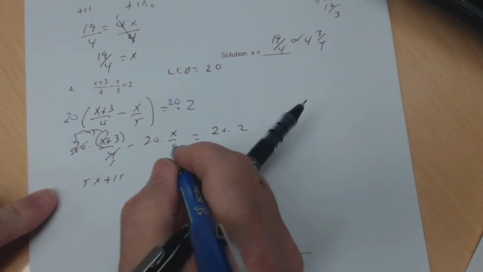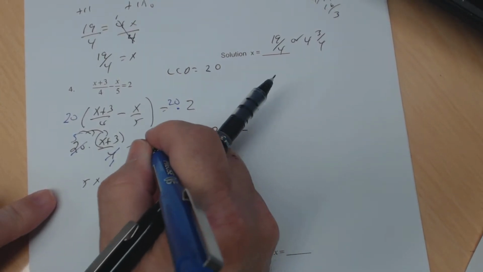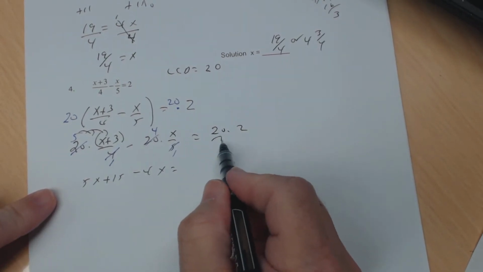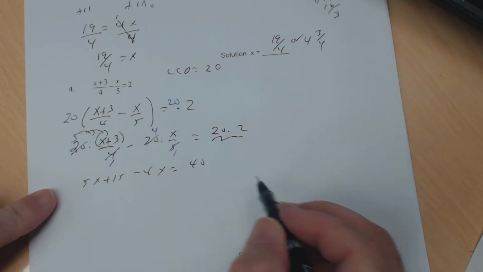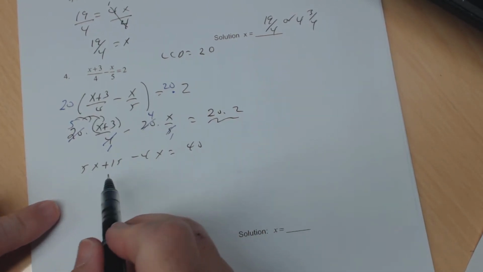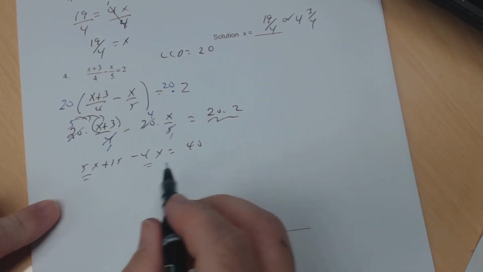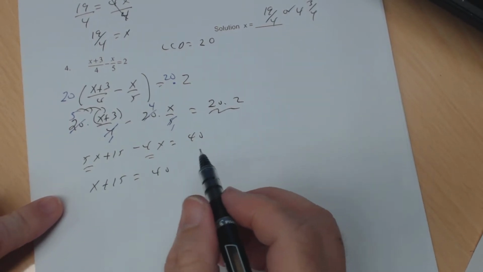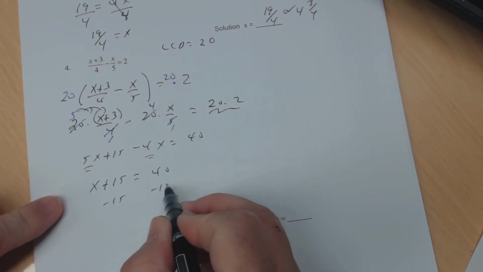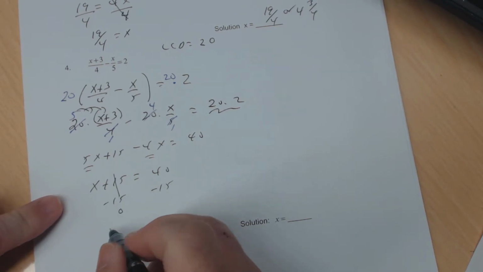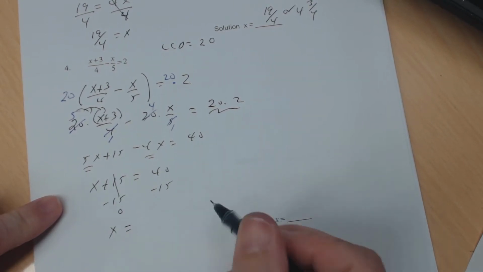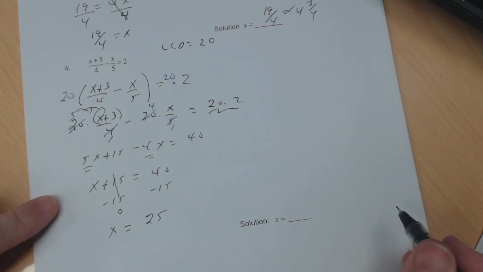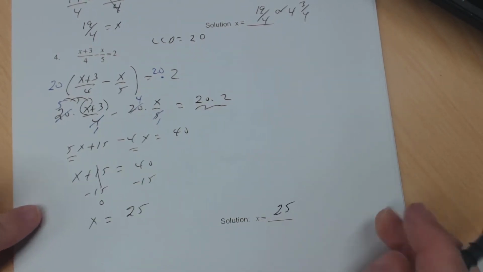Go over here. This is 1. This is what, 4? So I get minus 4x equal, and then 20 times 2 is 40. Combining like terms, 5x minus 4x is x. I get x plus 15 equal 40. Subtract 15 from both sides. Combine like terms, I get x equal, and then 40 subtract 15 is 25. So I get x to be 25.